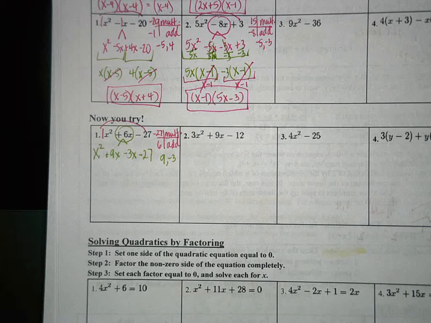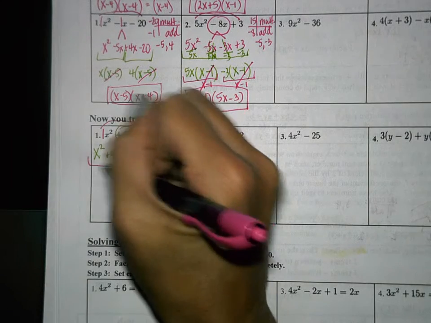For some of you, this is different than how your teacher taught you last year. This method, the way that we're doing this, works for every single type of problem. And it's going to help you as you move on in math. Okay? So 4 terms, split it into 2 separate groups.